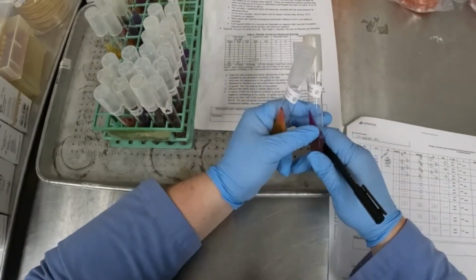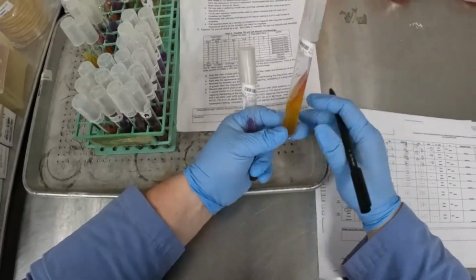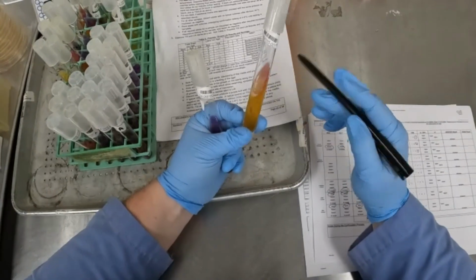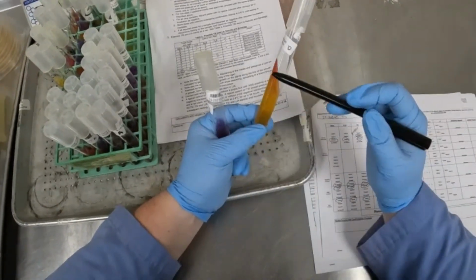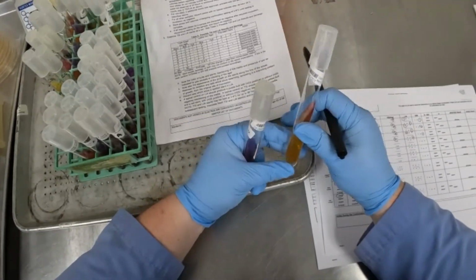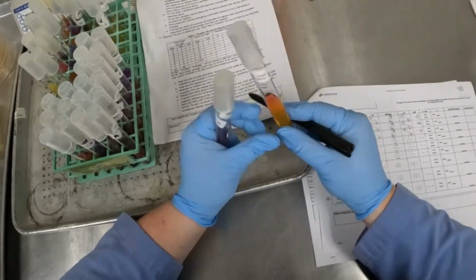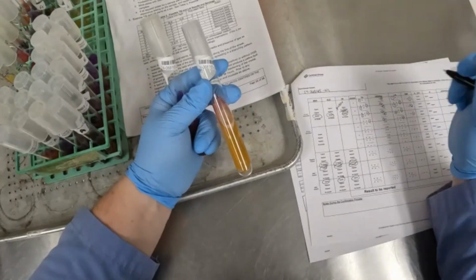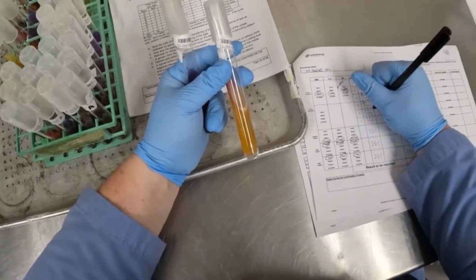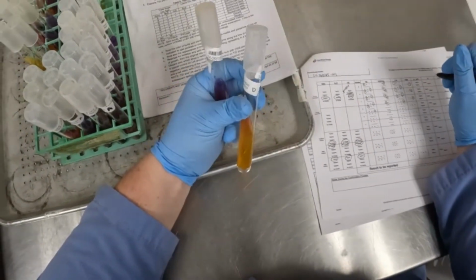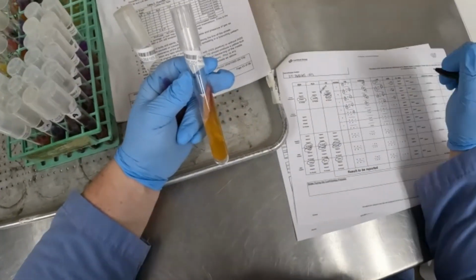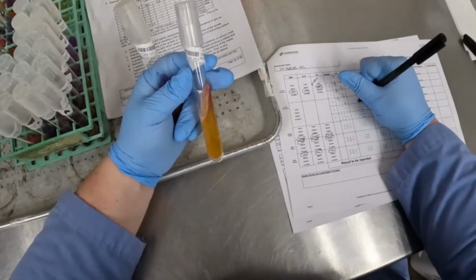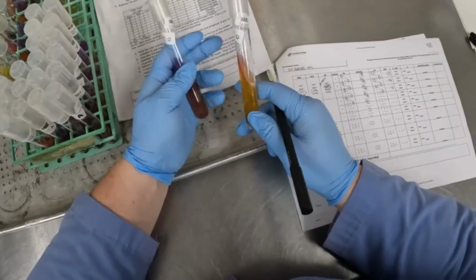All right, for isolate D, starting with the TSI, once again, very similar to isolate C. We do have a little bit of red on the slant, lots of gas production, yellow butt, no H2S production. So we're going to do red over yellow, no H2S, over yes for gas.